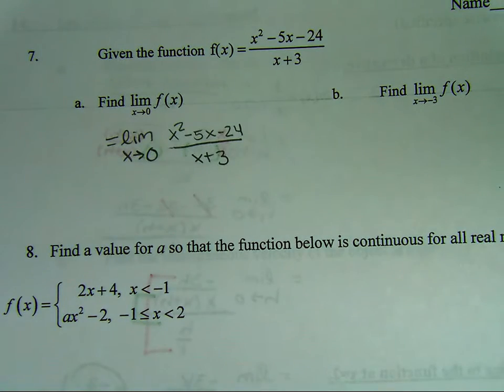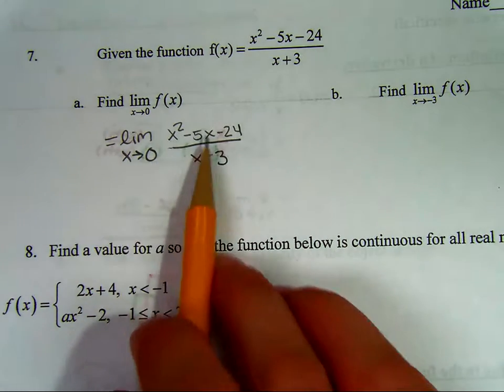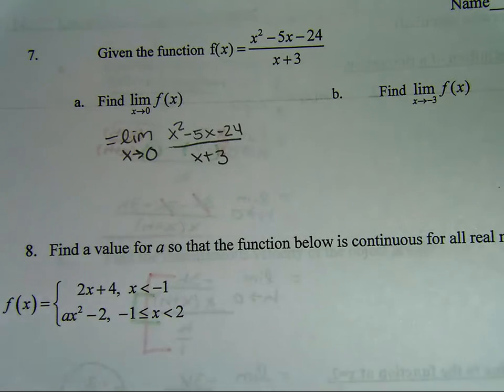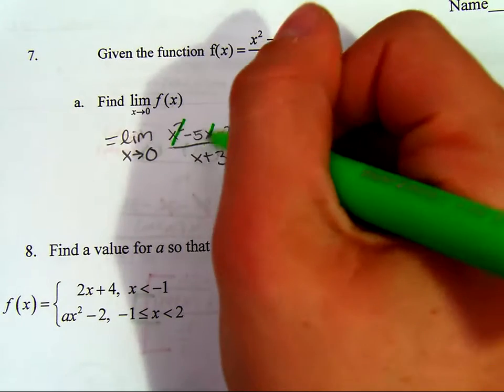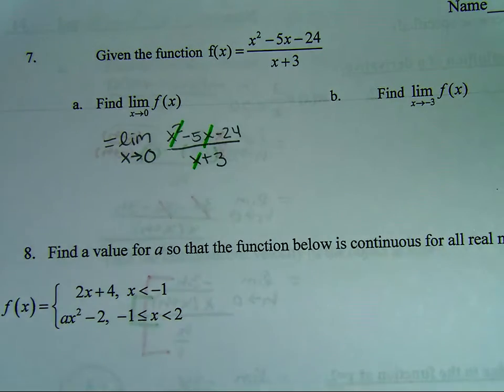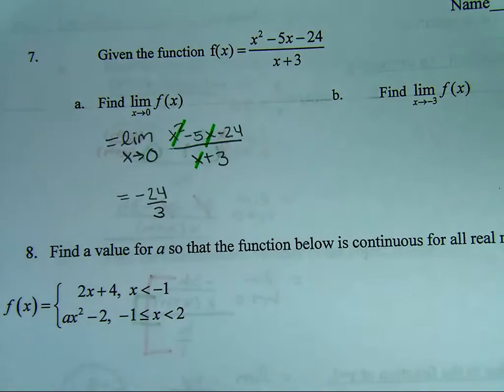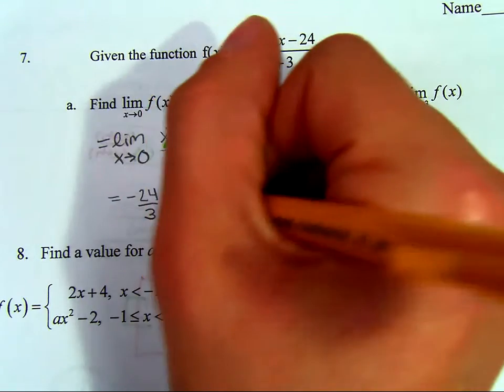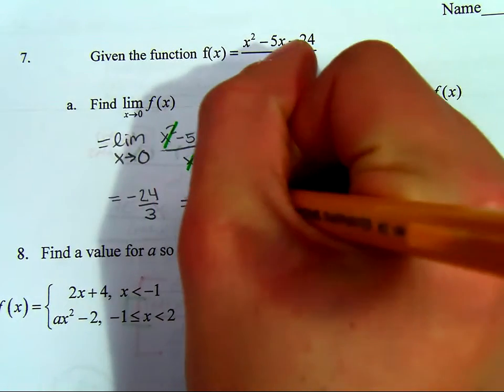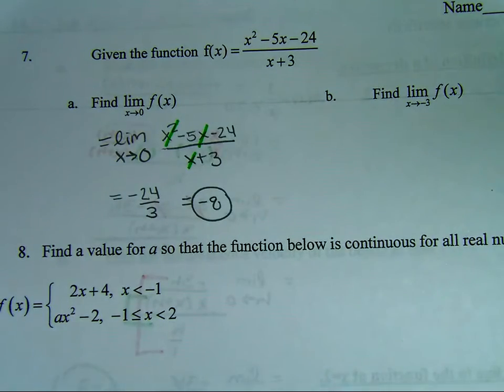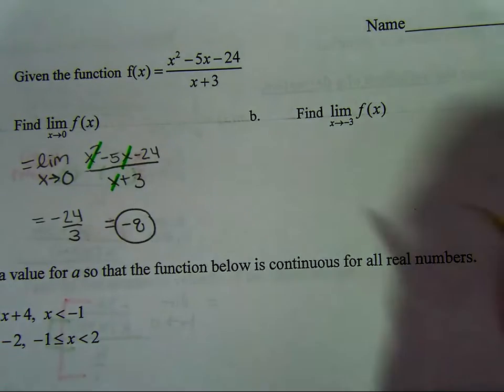I'm looking at this and I could probably plug in 0. If I plug in zeros for the x's, the x terms just disappear, and you're really going to be left with negative 24 over 3, which if you divide that out equals negative 8. And you can get your answer like that. So that one was pretty easy. Let's try the same thing with part B.